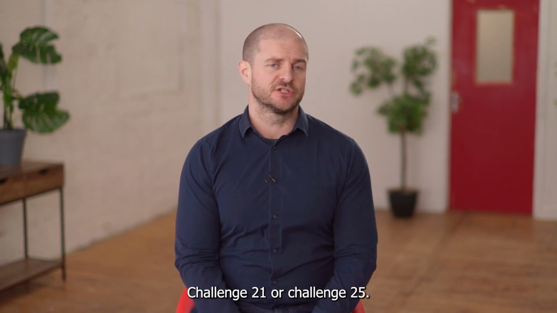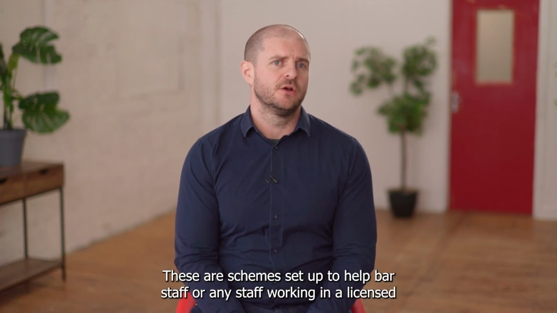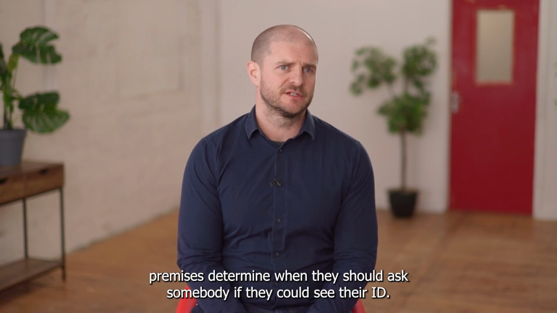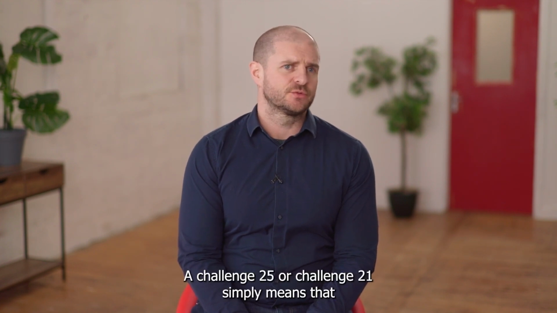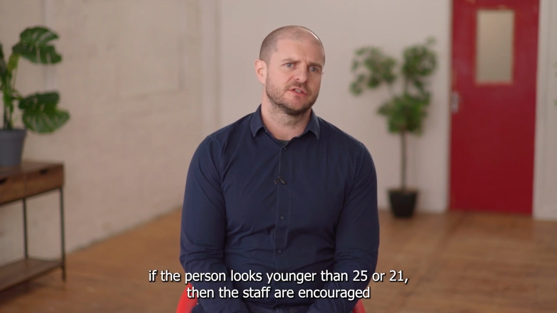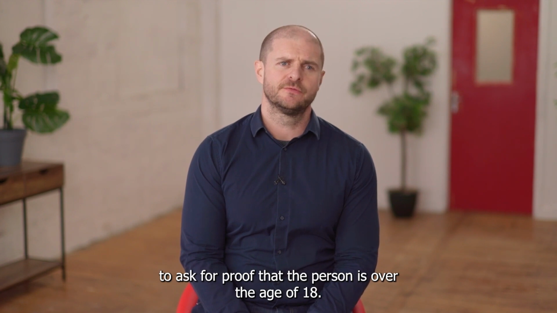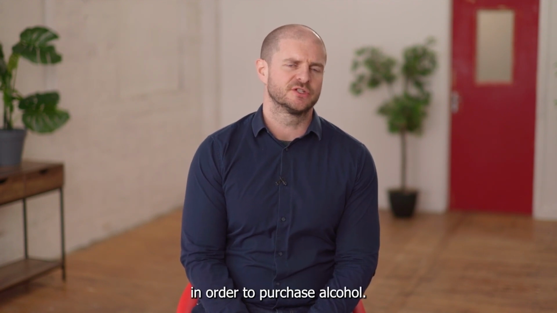Challenge 21 or Challenge 25. These are schemes set up to help bar staff or any staff working in a licensed premises determine when they should ask somebody if they could see their ID. Challenge 25 or Challenge 21 simply means that if the person looks younger than 25 or 21, then the staff are encouraged to ask for proof that the person is over the age of 18. It does not mean that the person has to be over 25 in order to purchase alcohol.